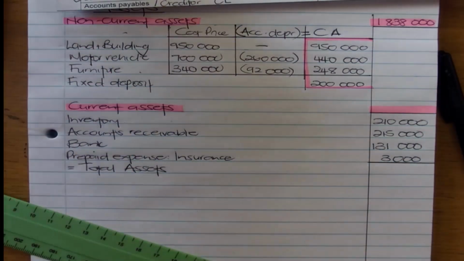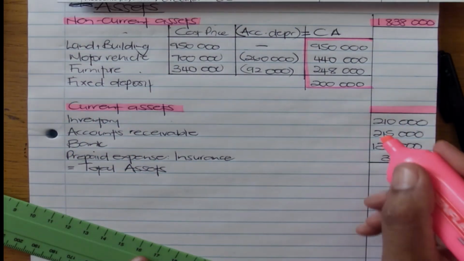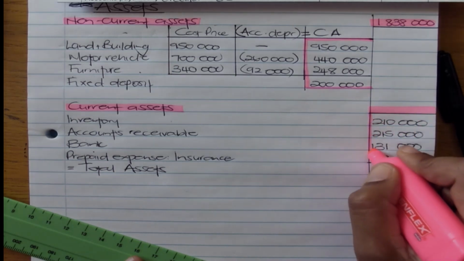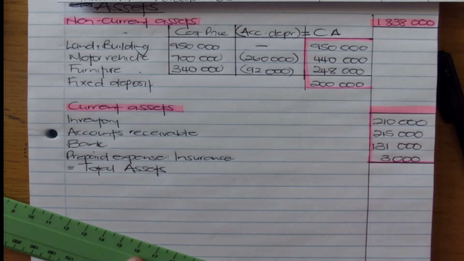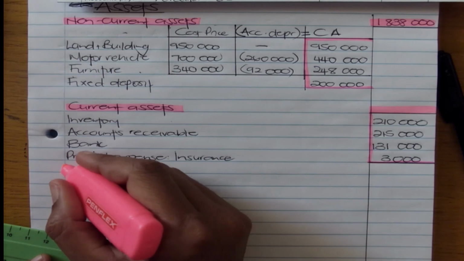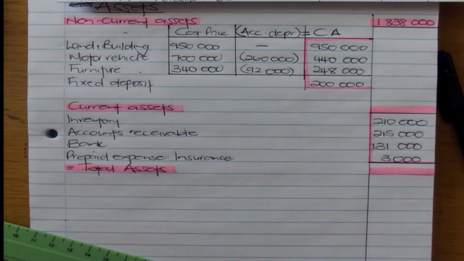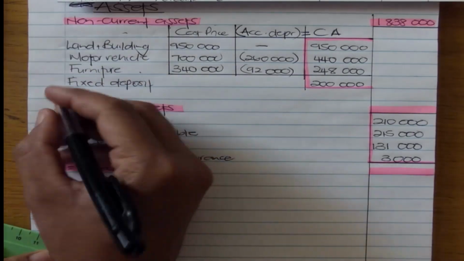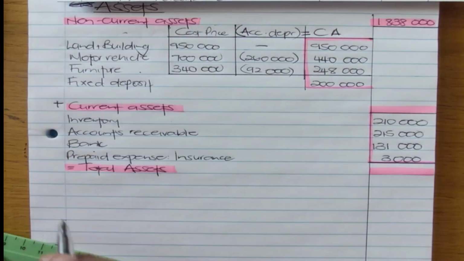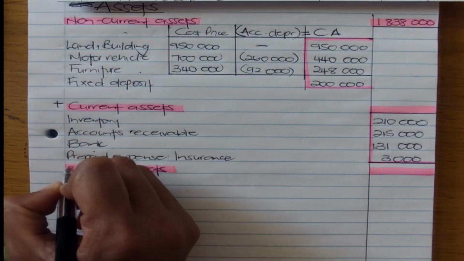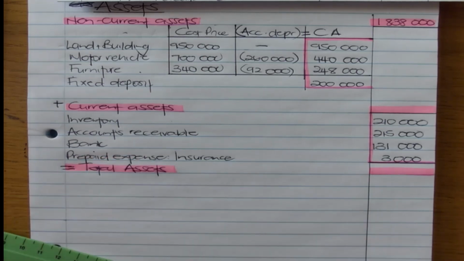So you're now going to add up this block to give you your current assets, and then you're going to get your total asset amount by adding your non-current assets plus your current assets, which will give you your total assets.